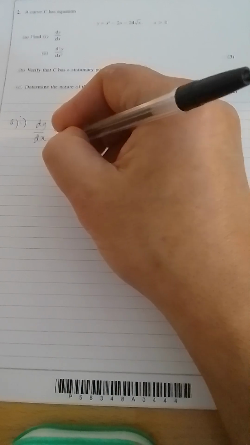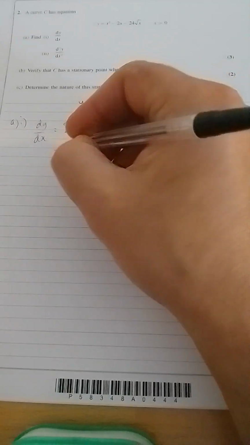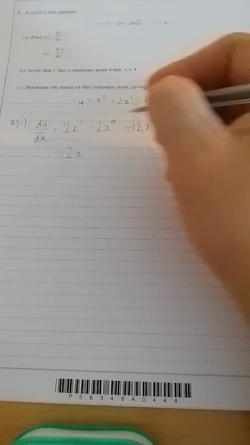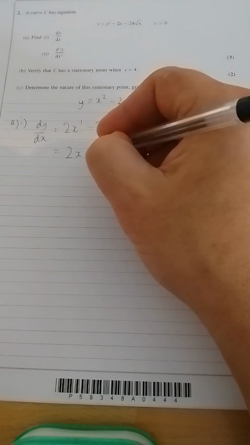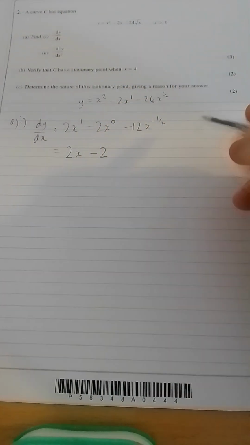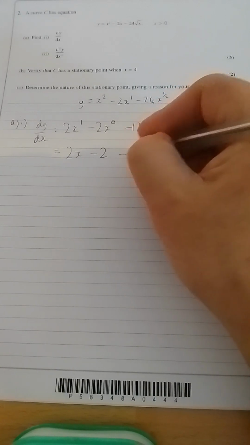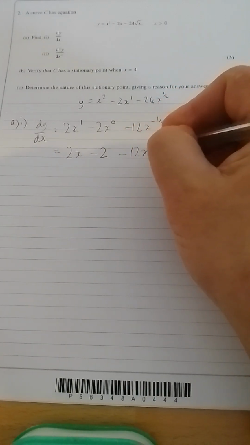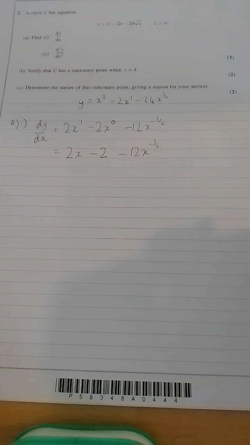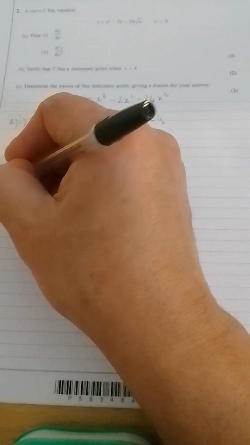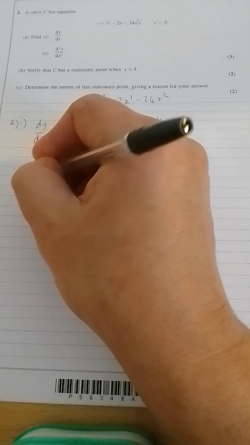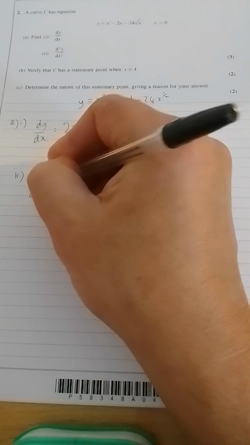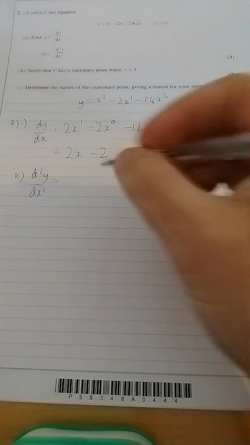Now we can simplify that slightly, because x to the 1 is just x, so 2x. X to the 0 is just 1, so minus 2 times 1 is minus 2. And then minus 12x to the minus a half. So part A1 is now complete. Part A2, we need to differentiate again to find the second derivative. We could use the version on this line to make it simpler.